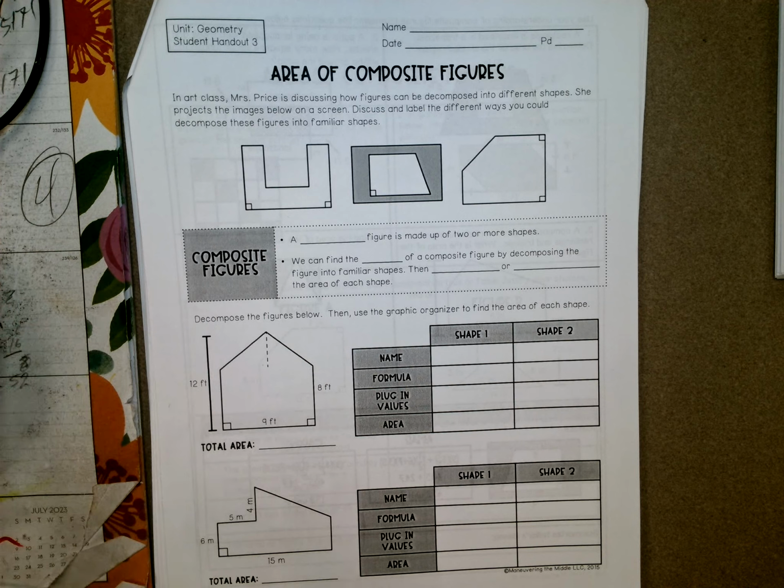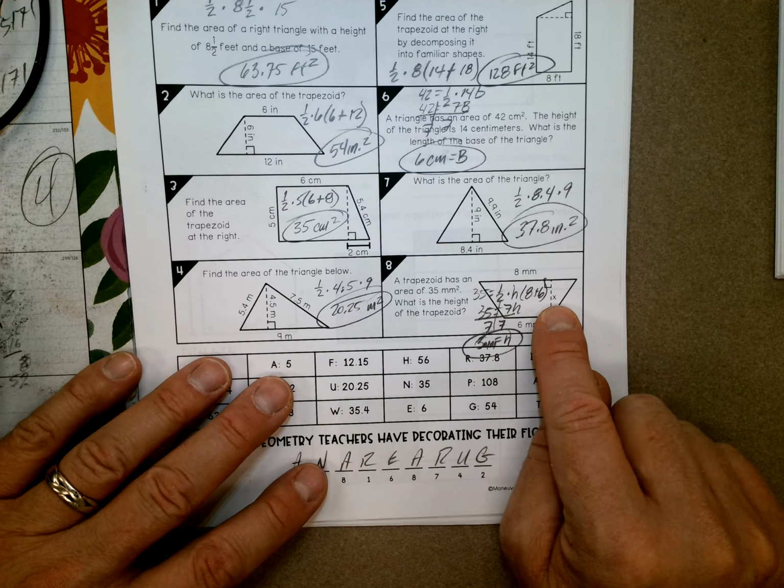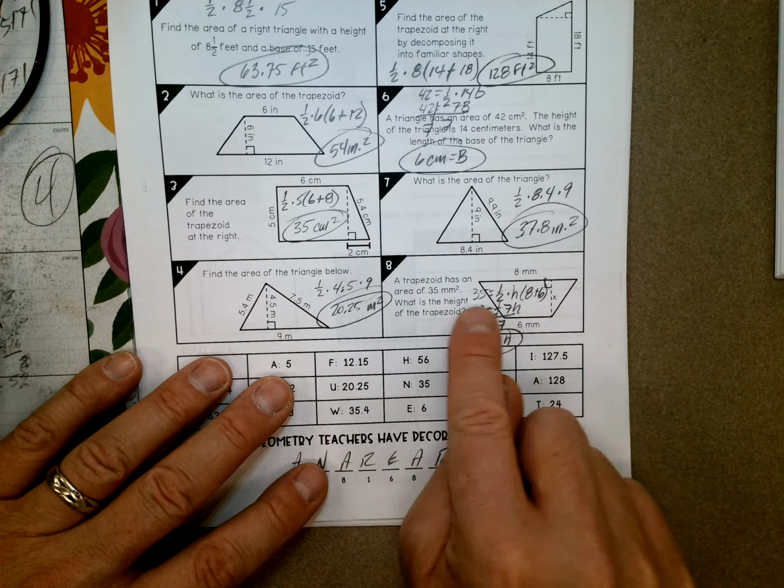If you're at home, we just got done reviewing working backwards how to find the missing piece of a triangle, or of a square, rectangle, or trapezoid. So we're just working backwards, and it was really similar to this problem here on the homework, number 8. They gave us the area, they gave us a base and a base. We had to find the height, and we just worked backwards.